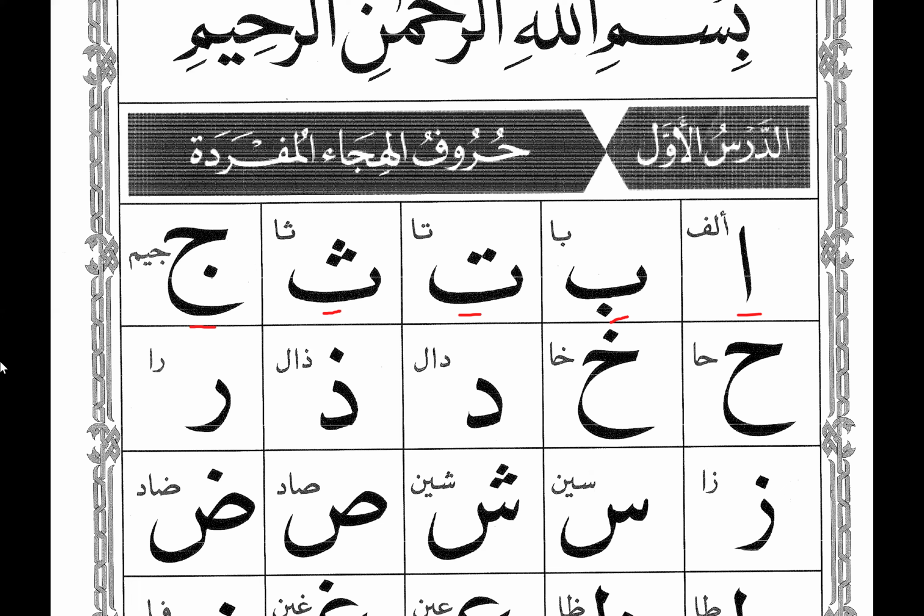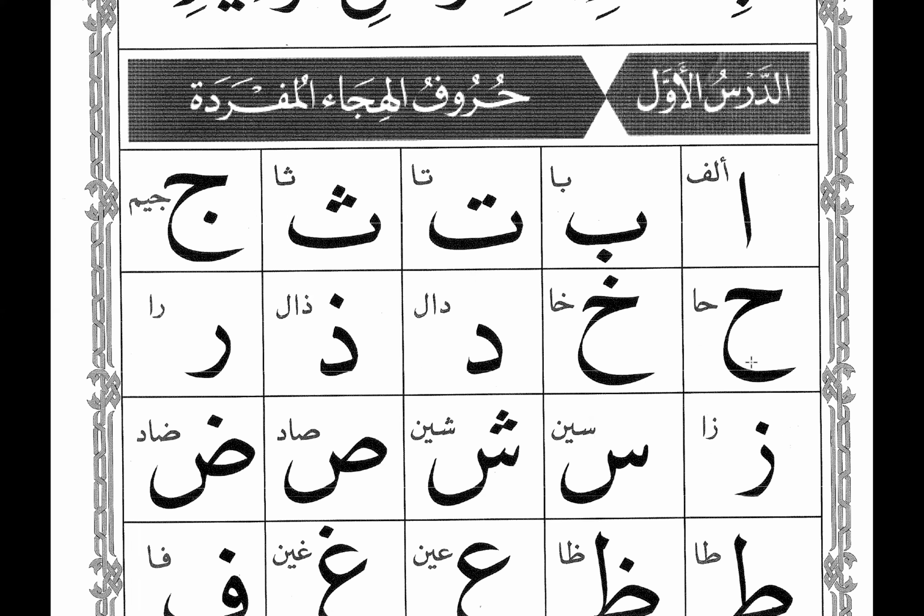Coming to the next line, we have ha. Ha is a throat letter, and it comes from the middle of our throat specifically, because the throat is divided into three: the upper throat, middle throat, and the bottom one. So this is the middle throat, ha.